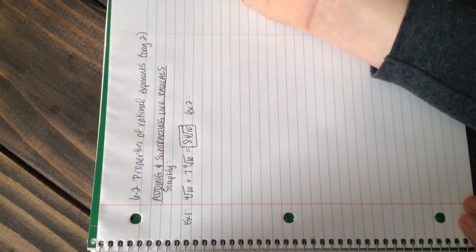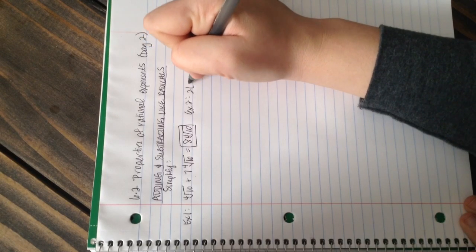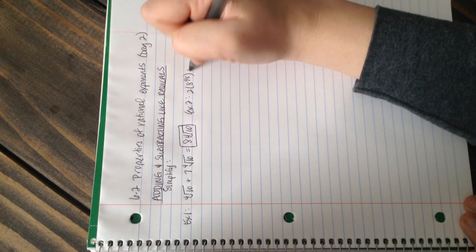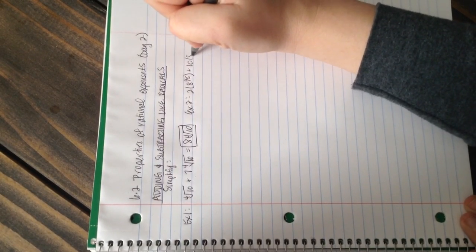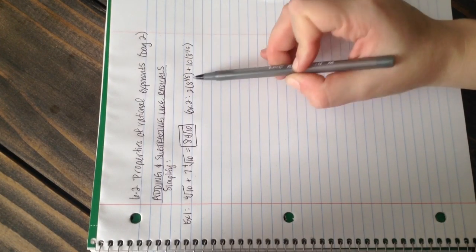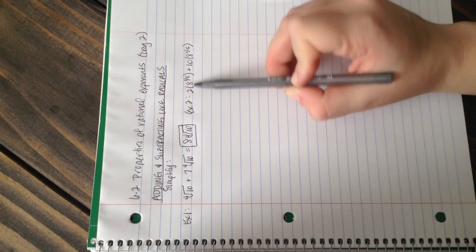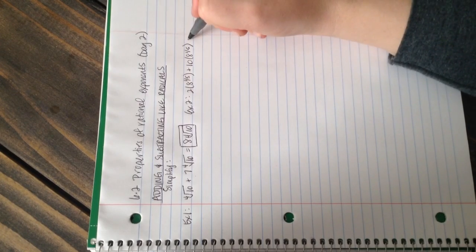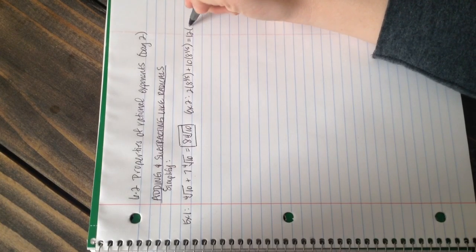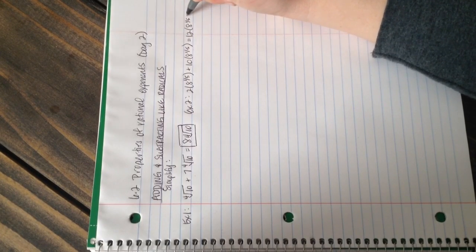Example 2, we've got 2 times 8 to the 1/5 power plus 10 times 8 to the 1/5 power. Again, same thing as combining like terms. We're going to pretend that this is x. They are both exactly the same. So you basically just add the coefficients. 2 plus 10 gives me 12 times 8 to the 1/5.